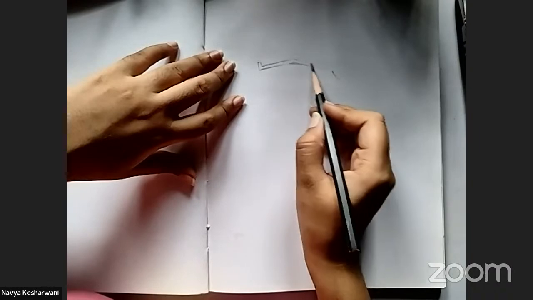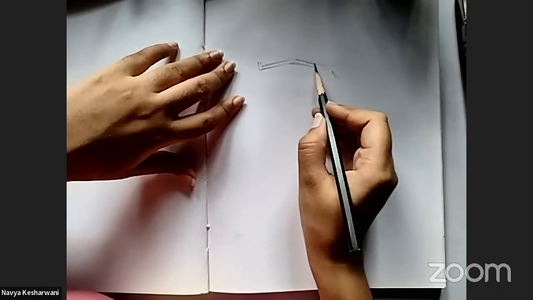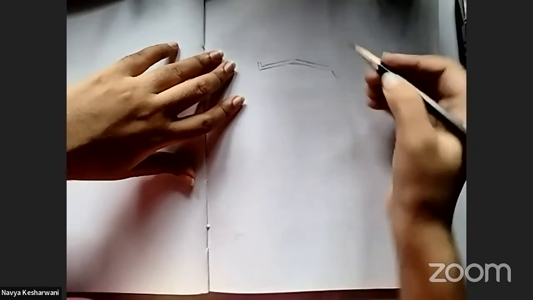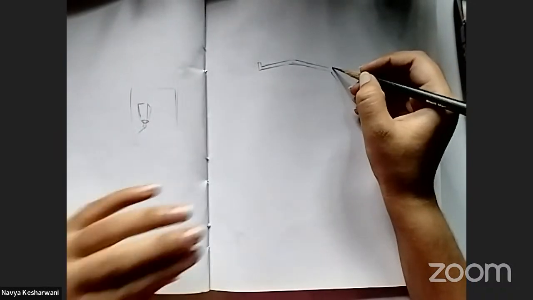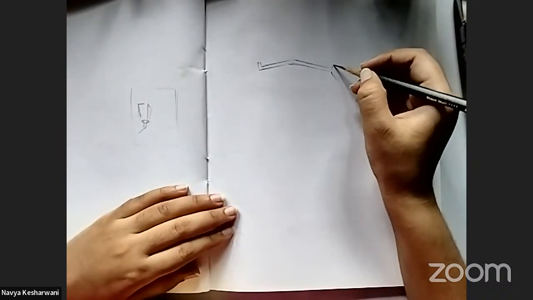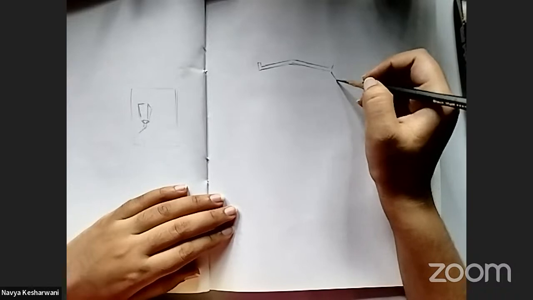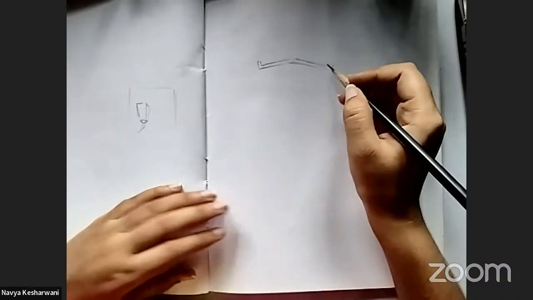Again, we make it downwards towards this. And then this goes a little bit up. As I said, you need to understand the build. If these surfaces are on the front, then this is towards the back side. It is going towards the back and it will ultimately vanish.